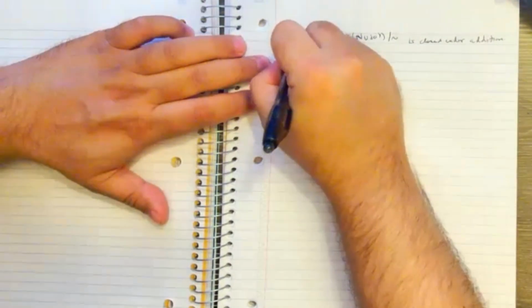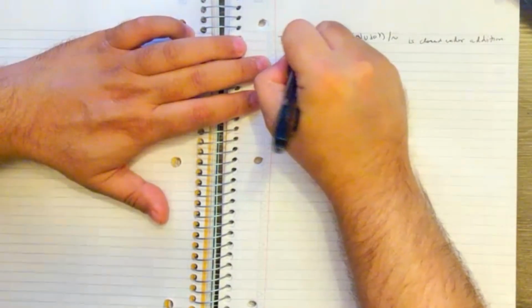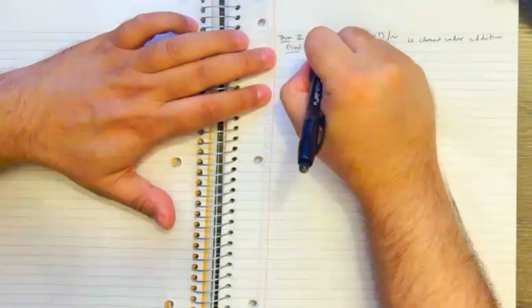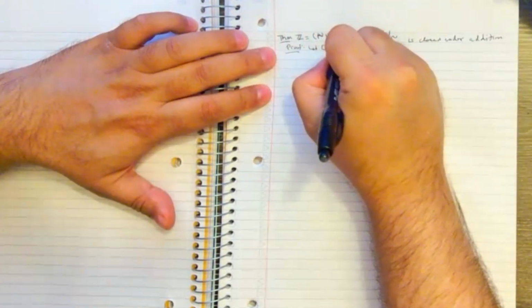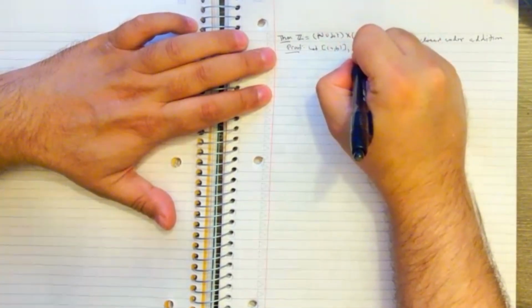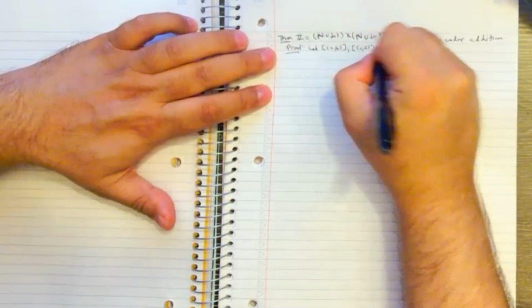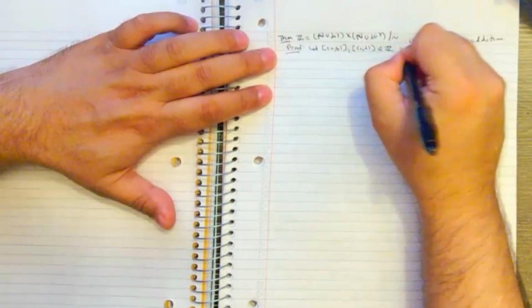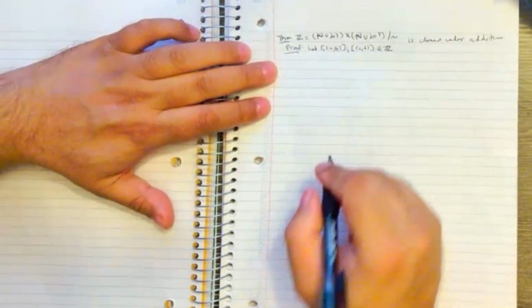So proof. Let the equivalence class with representative the ordered pair AB and the equivalence class with representative the ordered pair CD be integers.